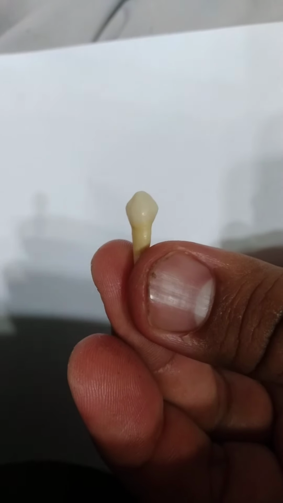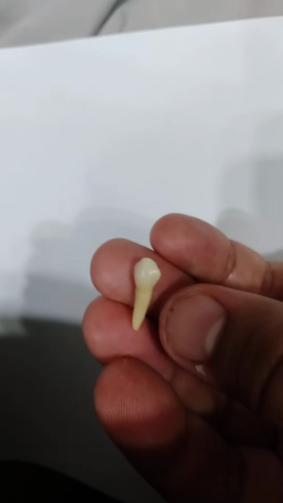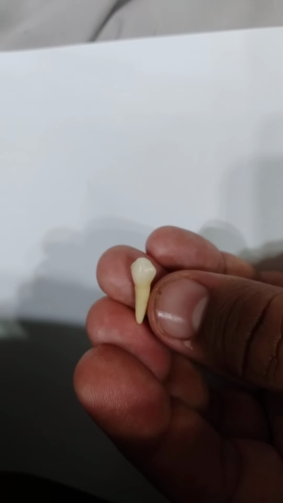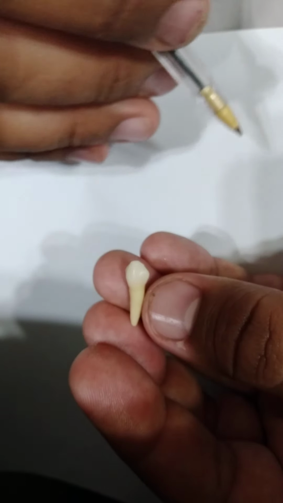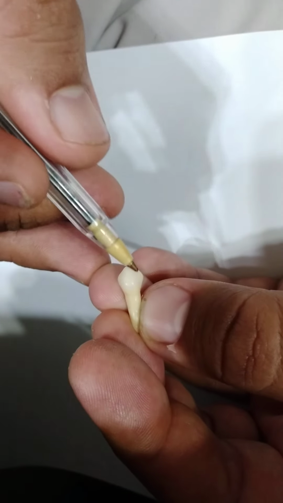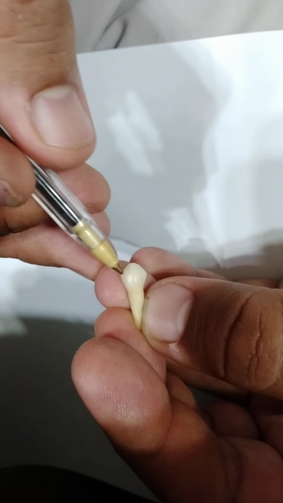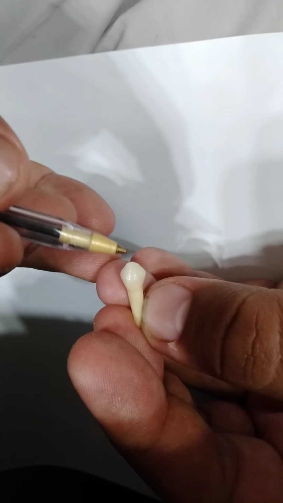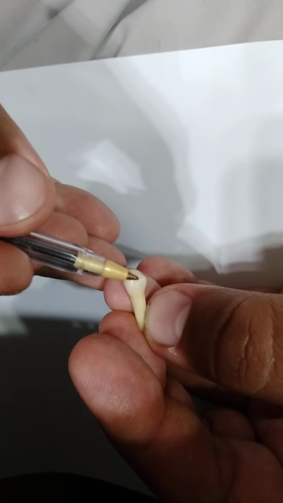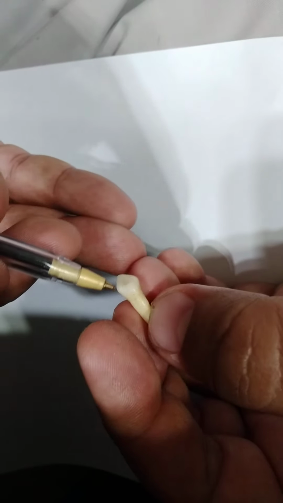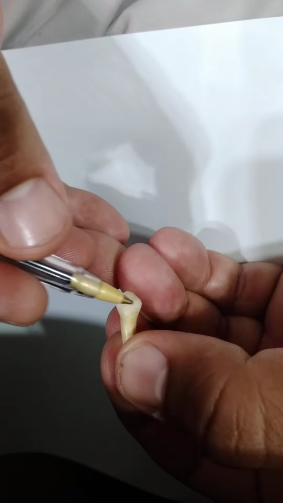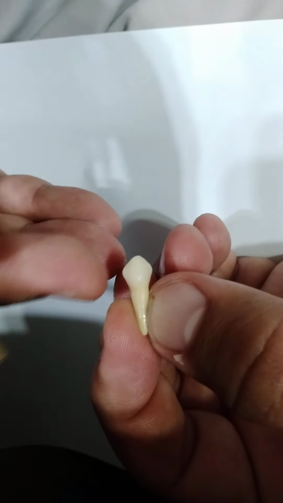Coming to the maxillary canine. This is maxillary canine. Mesiodistal width of this tooth is greater than the incisor cervical or crown height. From the labial or lingual aspect, the crown is diamond shaped. You can see it is resembling a diamond.